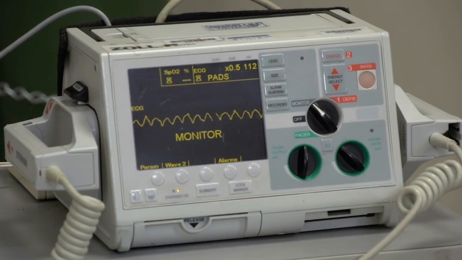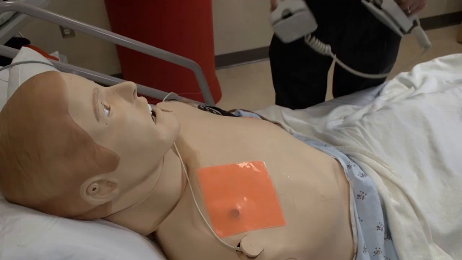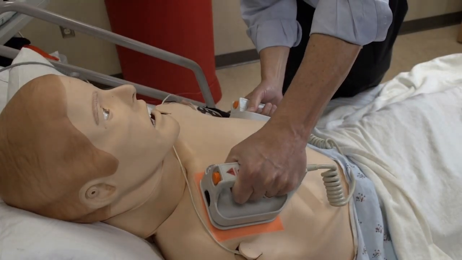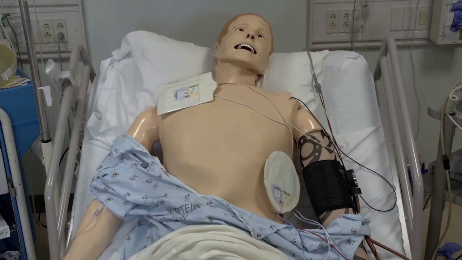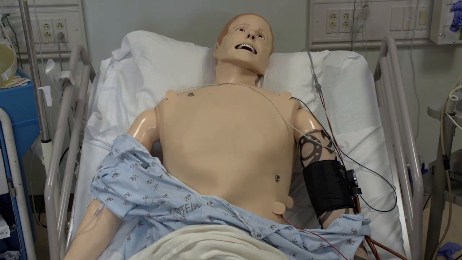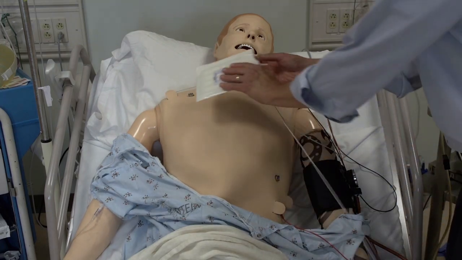With a manual cardioverter defibrillator, the user must recognize shockable rhythms, set current levels, and decide when to defibrillate. These machines usually have paddles that are held against the chest to monitor rhythm and deliver a shock. Sometimes the paddles can be replaced by adhesive electrode pads. For both machines, the pads or paddles are placed in the same location.